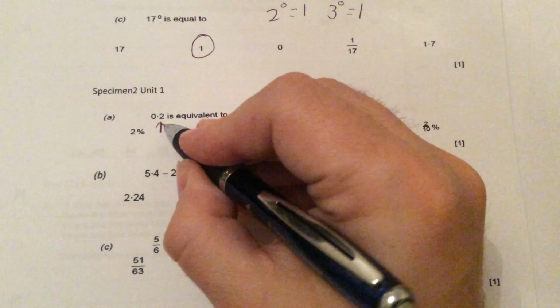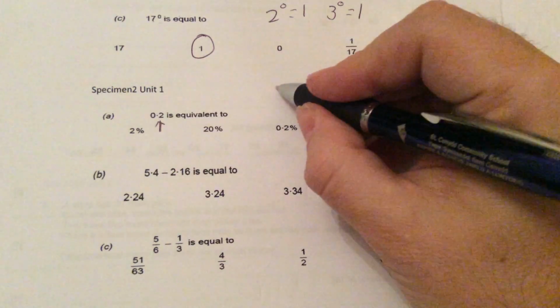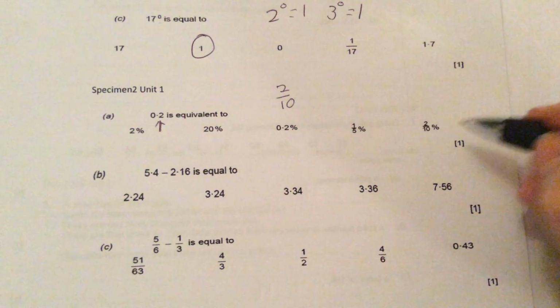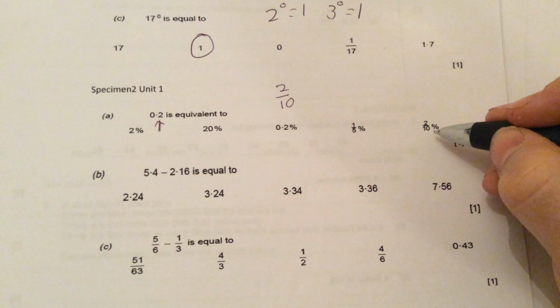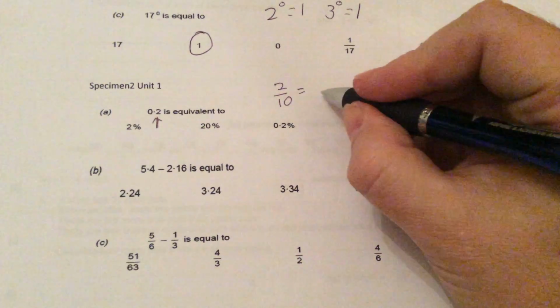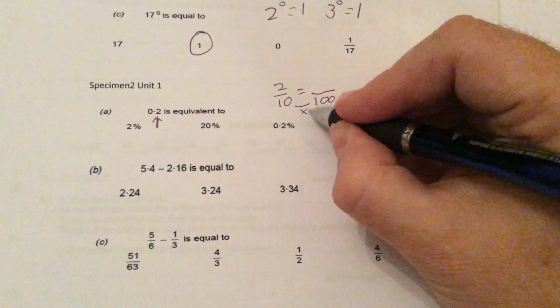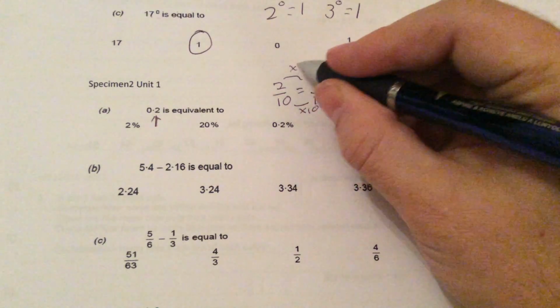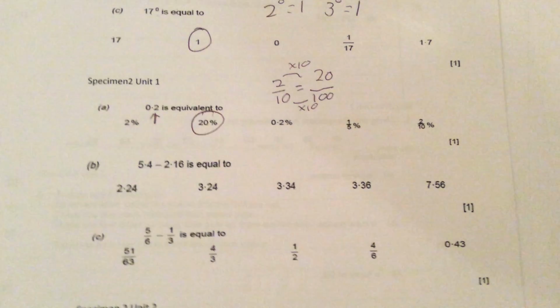0.2, that is in the tenths column, so it's 2 tenths. Percent is out of 100. If you're multiplying the bottom by 10 to get out of 100, you're timesing the top by 10 as well. 2 times 10 is 20, so it's 20%.